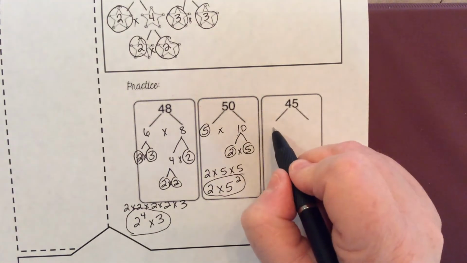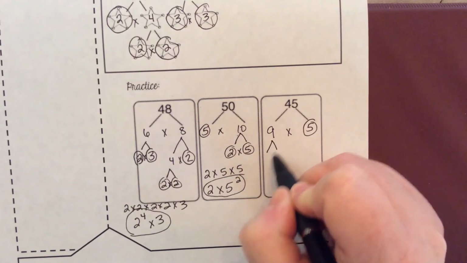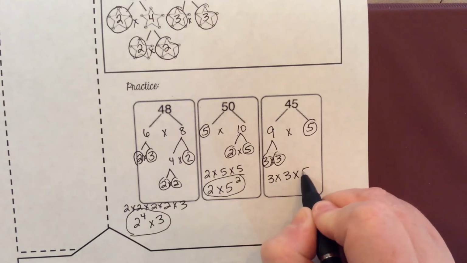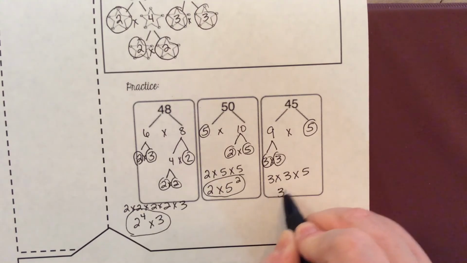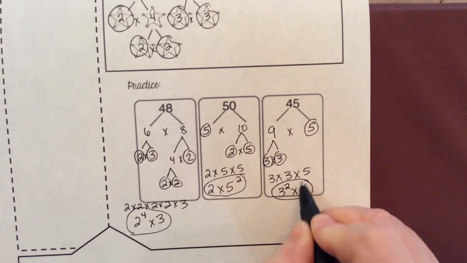Okay, 45 is made up of 9 times 5. 5 is prime. 9 is made up of 3 times 3, and they are both prime. So 3 times 3 times 5, which is also the same thing as 3 to the second power times 5, and that is my final answer.